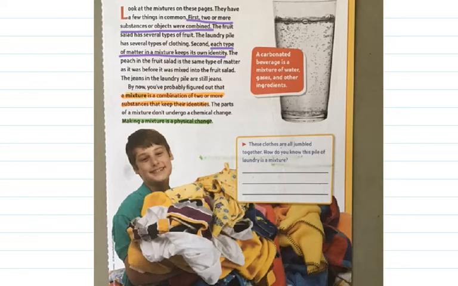Okay, now for the conclusion itself, my color will be in green. You need to make sure this has 2 lines under it. Where is the conclusion? I'll give you a second to think. Okay, if you said a mixture is a combination of 2 or more substances that keep their identities, you would be right. That is all of our active reading. Make sure you get that underlined.